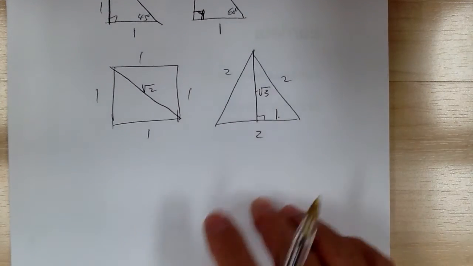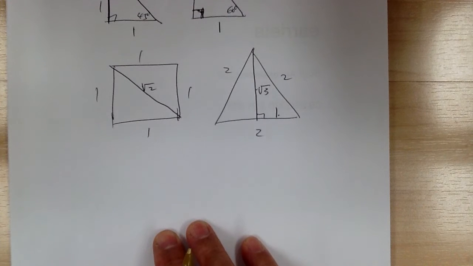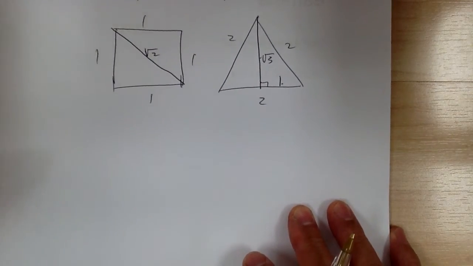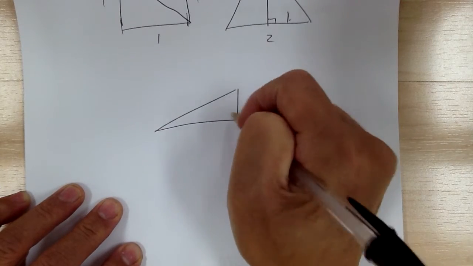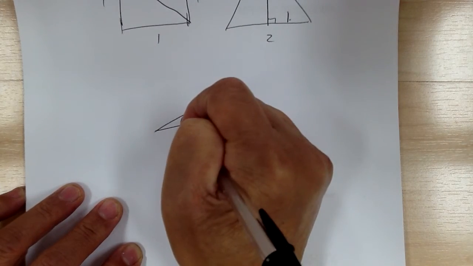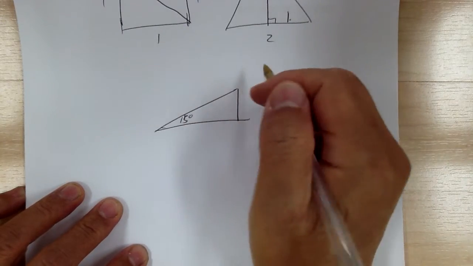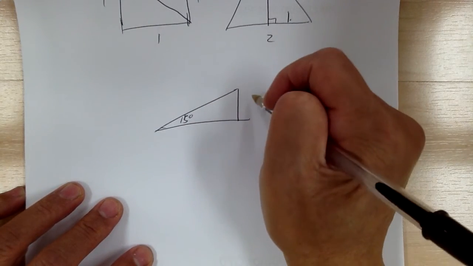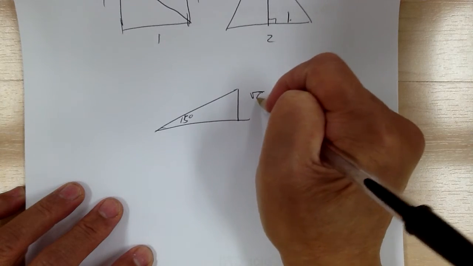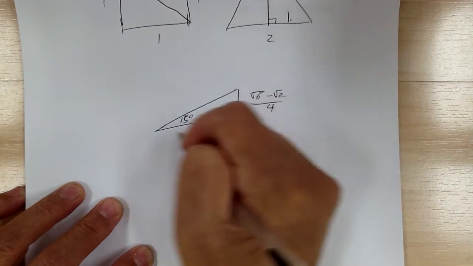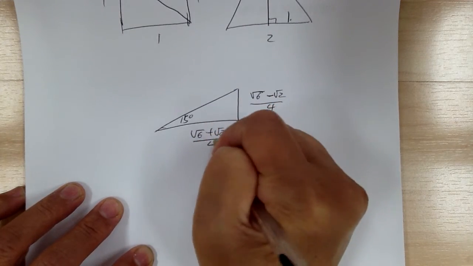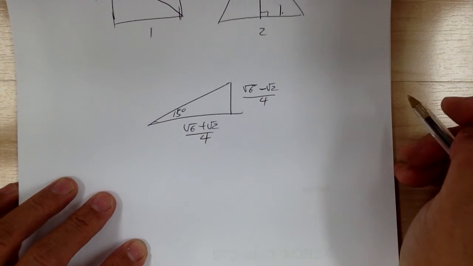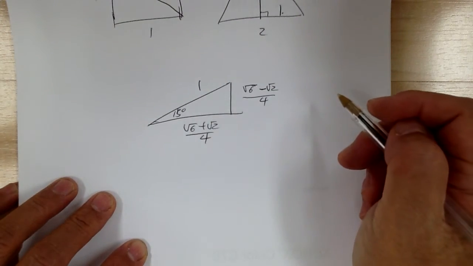Okay, so from here you'll be able to evaluate special angles. There are also some special angles, for example, if you have a triangle that's, let's say, 15 degrees, the long leg would be square root of 6 minus square root of 2 over 4. The short leg would be minus, the long leg would be plus. And again, this would be 1, right?